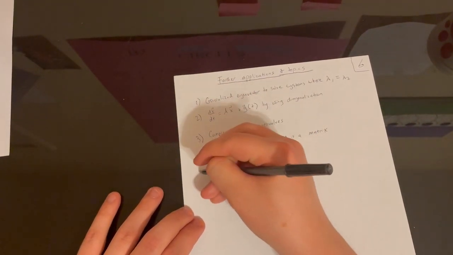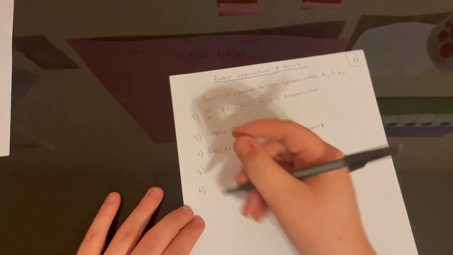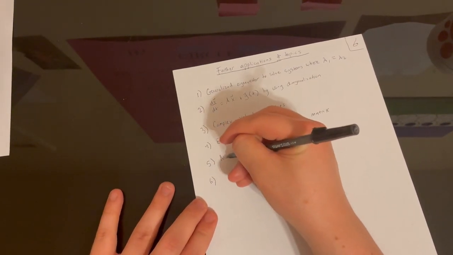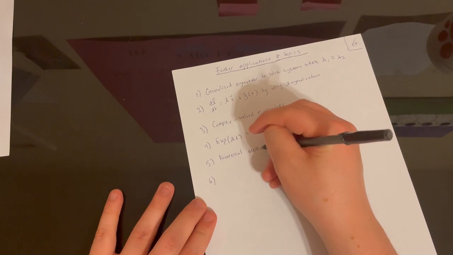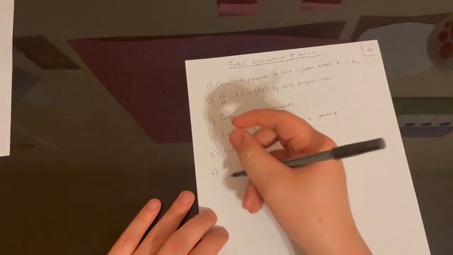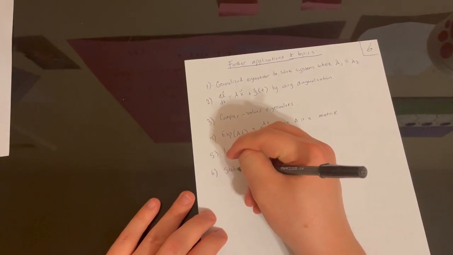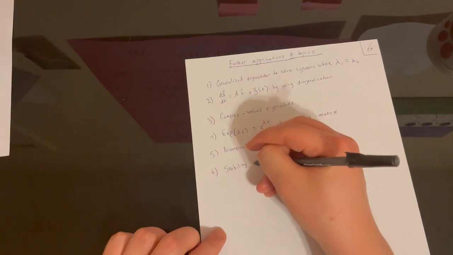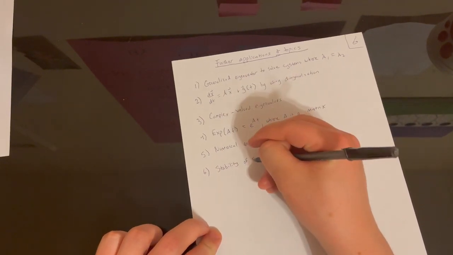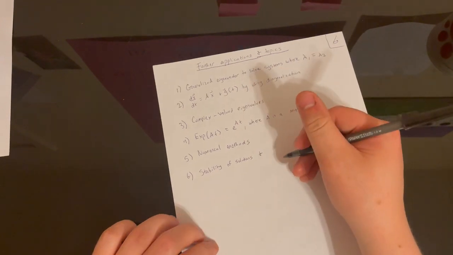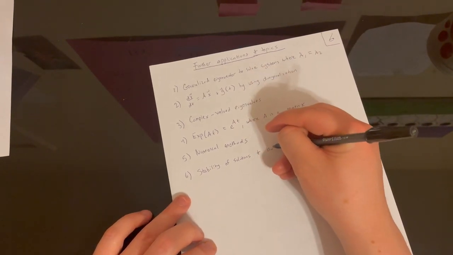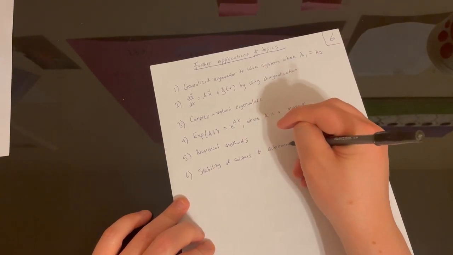And then finally, two other things. We can use these in numerical methods, as well as analyzing stability of solutions and analyzing autonomous systems.